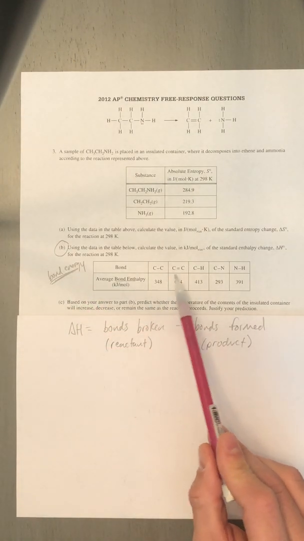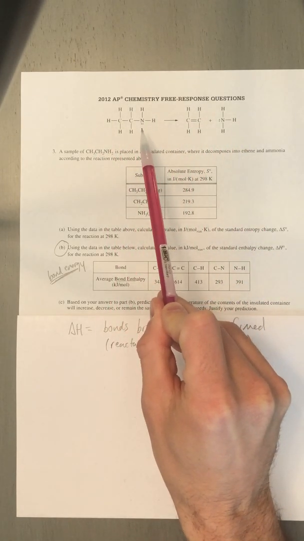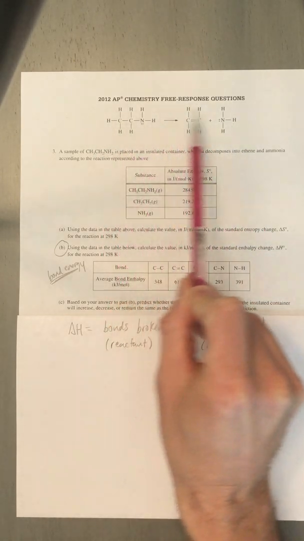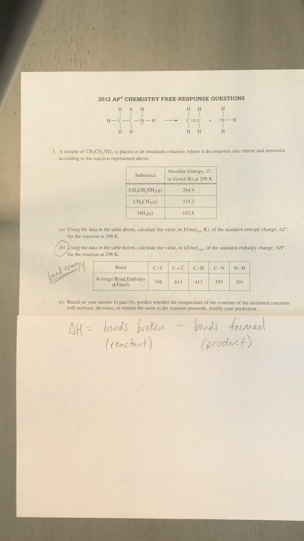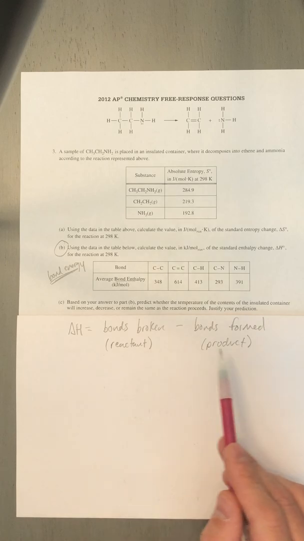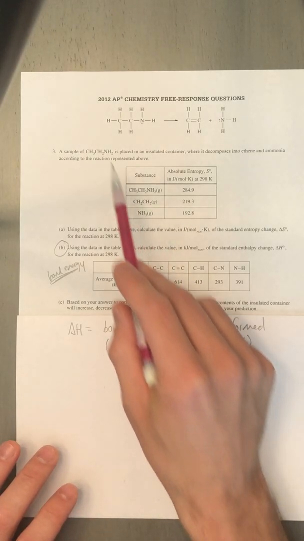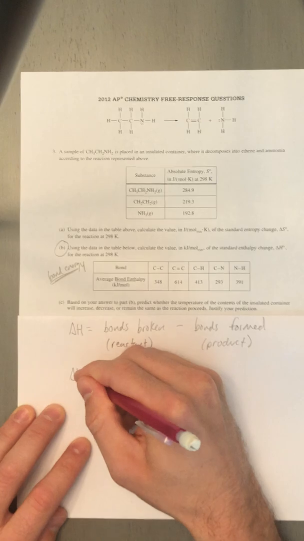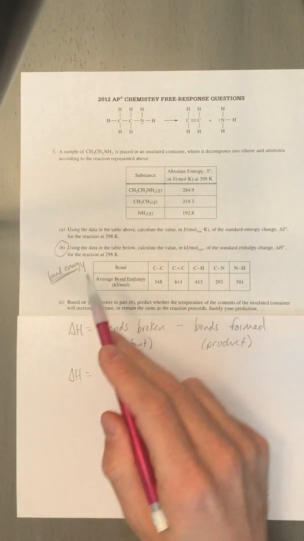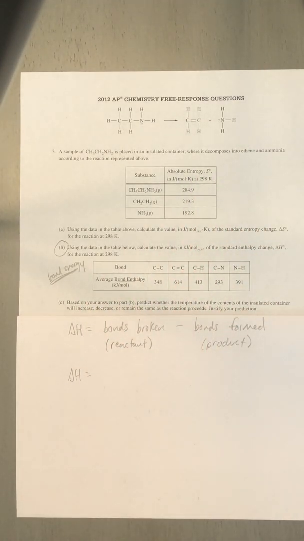Now, in order to know what bonds are present, you got to draw the Lewis structure. And so here we see they give us the Lewis structure. So it's just a matter of us counting up bonds. Whereas in practice questions you'll look at later today, some of them, they only give you the chemical reaction. They don't give you the Lewis structure, so you have to draw the Lewis structure first. And so when we look at this bonds broken minus bonds formed, all we have to do is refer back to the Lewis structure. Now, for me, I break all the bonds, I form all the bonds. That way I don't have to worry about missing anything.